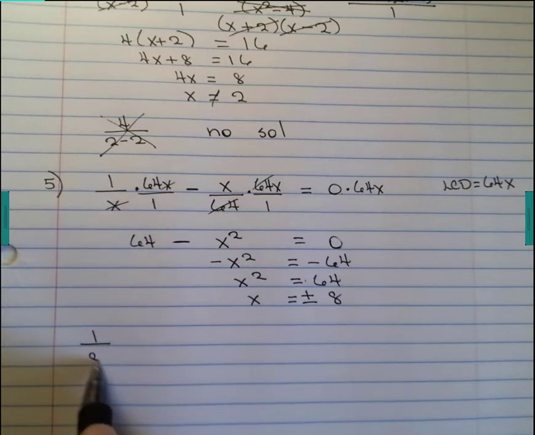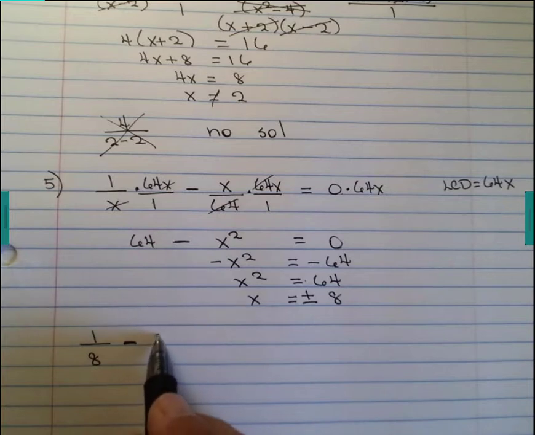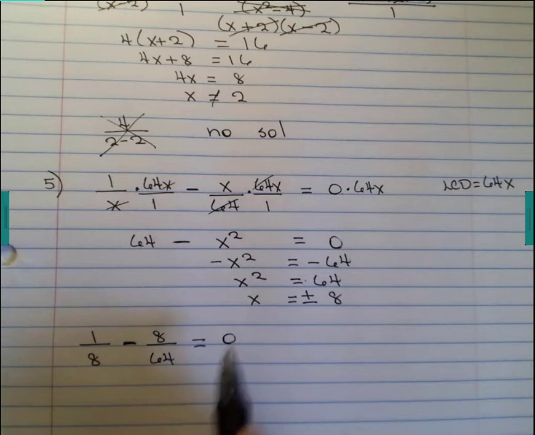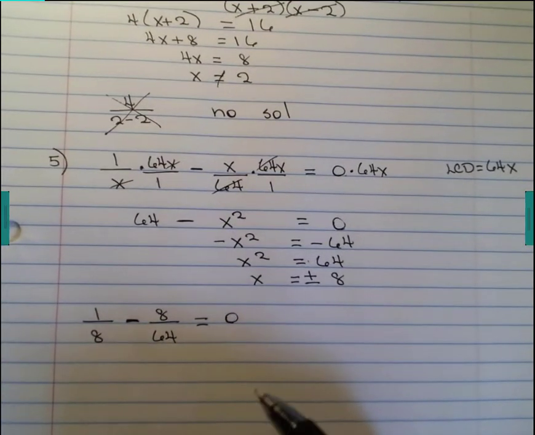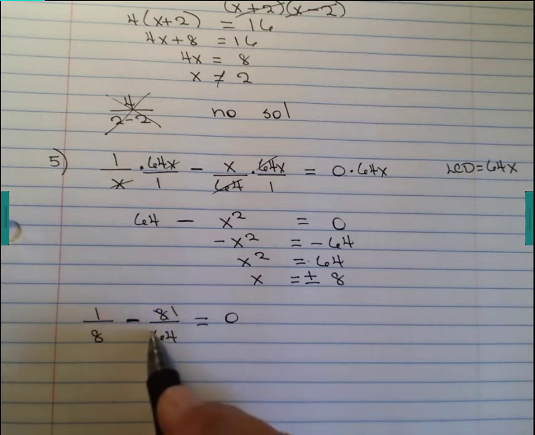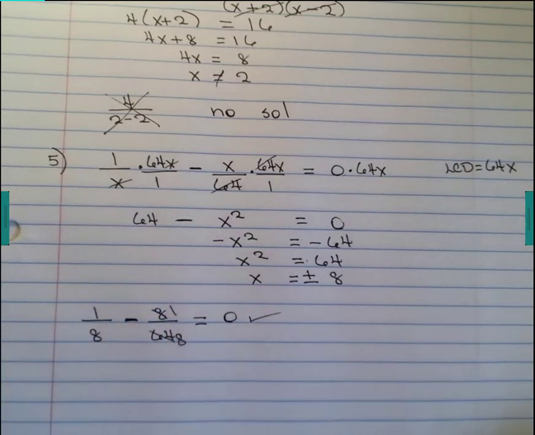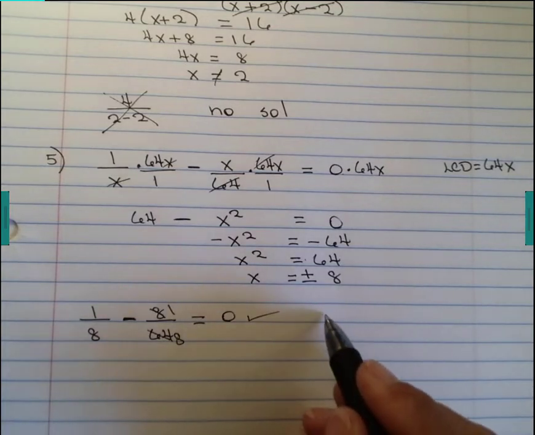1 over 8 minus 8 over 64 equals 0. Is that true? Can you convert 8 over 64 by dividing both of them by 8? Now this becomes 1, this becomes 8. 1/8 minus 1/8 equals 0. That one works. Let's do the negative.